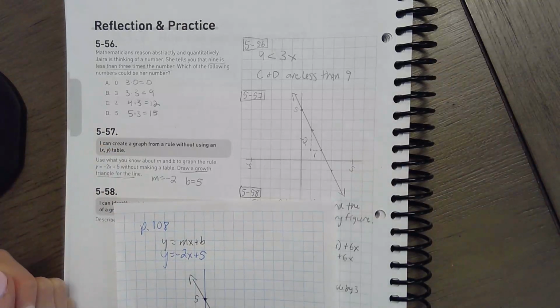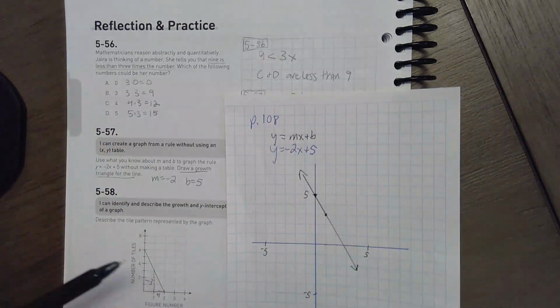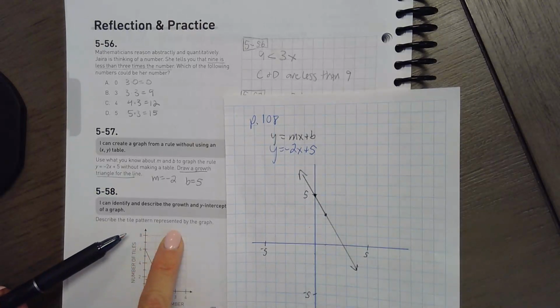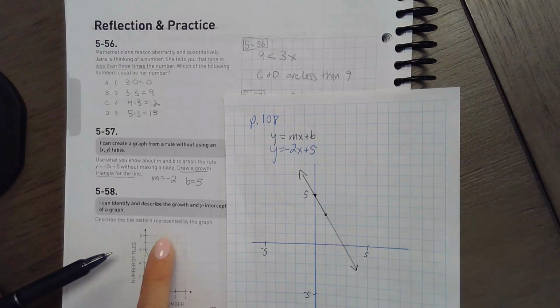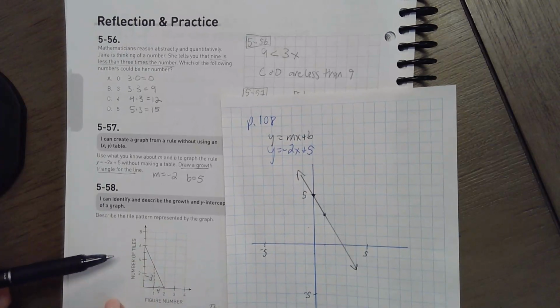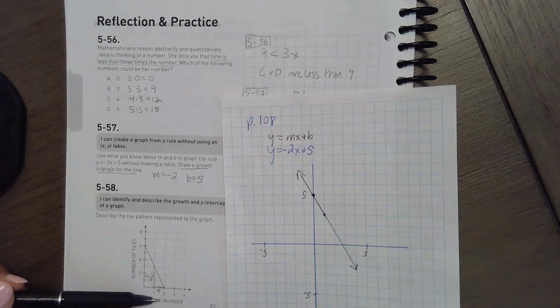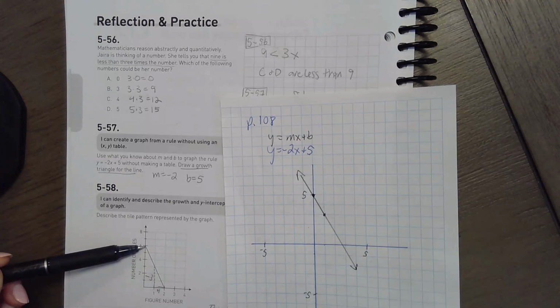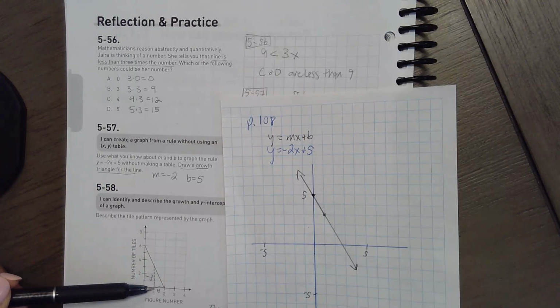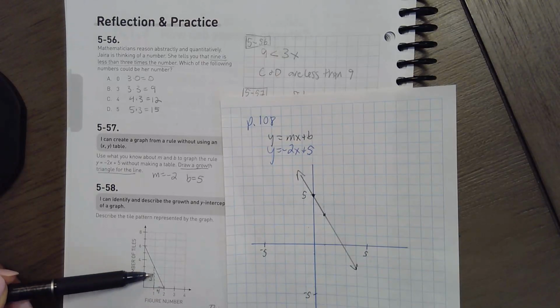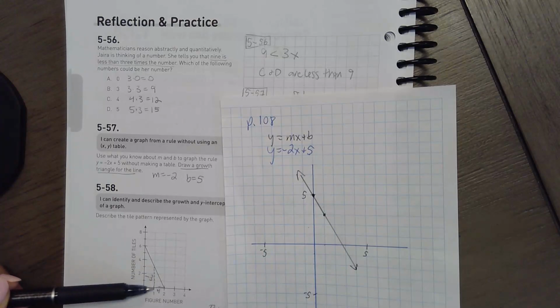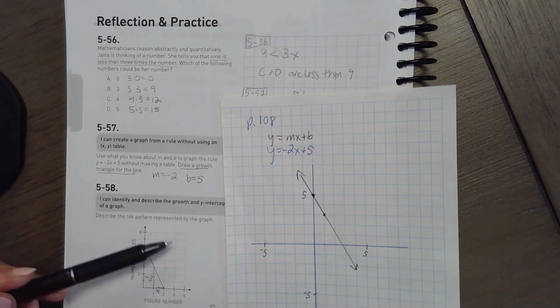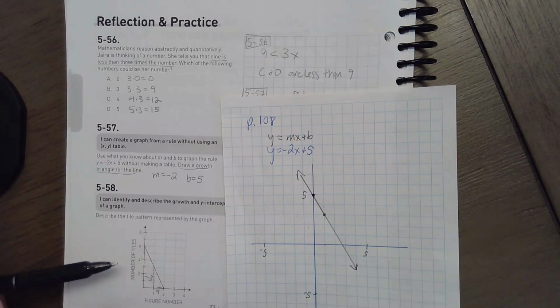And then 58 is another similar problem. It says to describe the tile pattern represented by the graph. So on this one, you just see, oh, figure 0 has 6 tiles because it starts at 6. And then as it goes over one figure, and you can go from 0 to 1, or you can go from 1 to 2, it lost 3 tiles. So it went down 1, 2, 3. So this particular problem, you would just say it starts with 6 tiles and it loses 3 tiles every time.